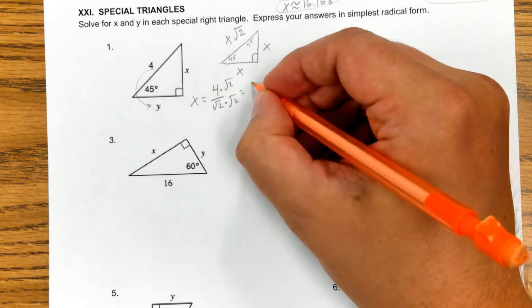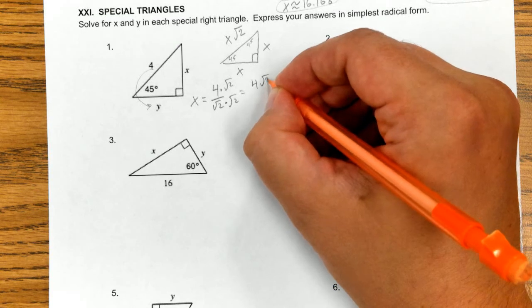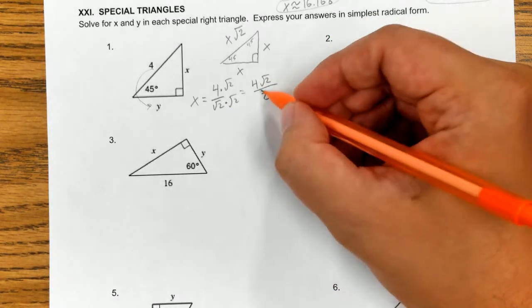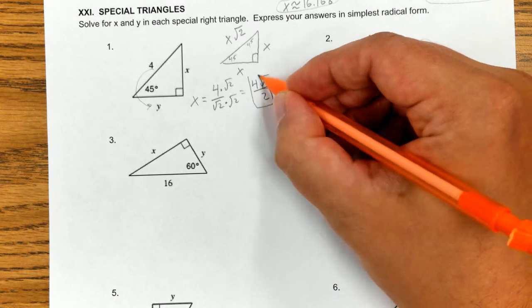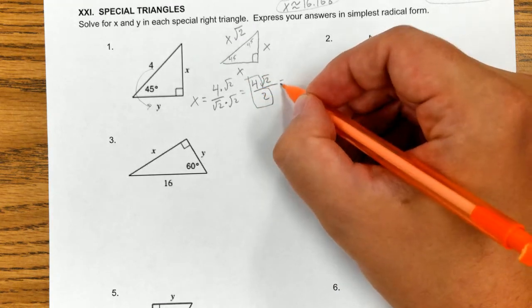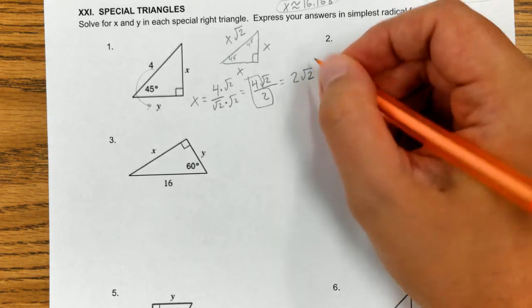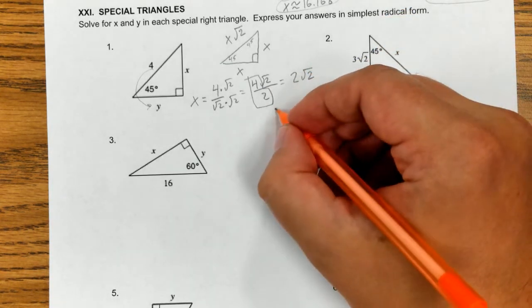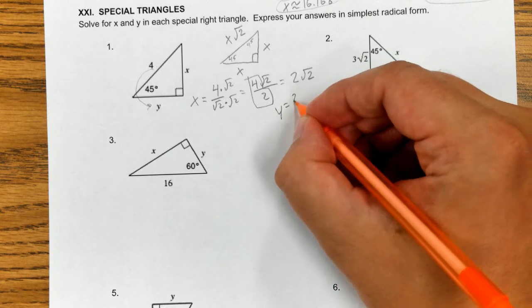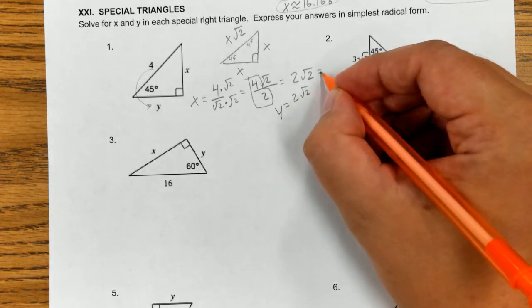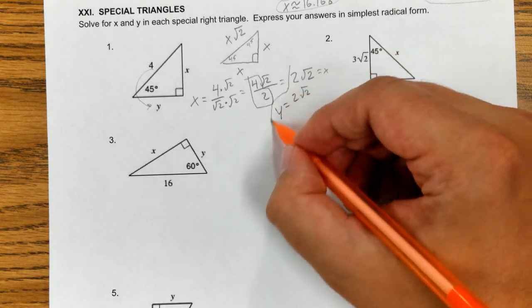And if I do that, I'm going to get 4 square root of 2 on the top divided by just 2. And now this will simplify. 4 divided by 2 is just 2, so our final answer for x is 2 square root of 2, and then we know that y also has to be equal to 2 square root of 2, since those two legs are the same.